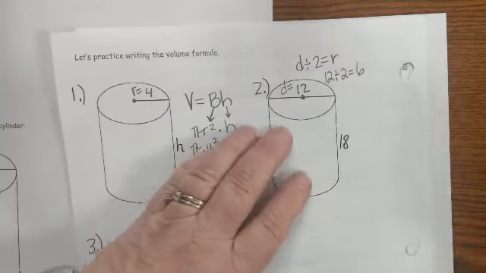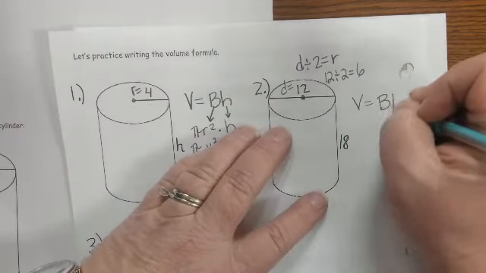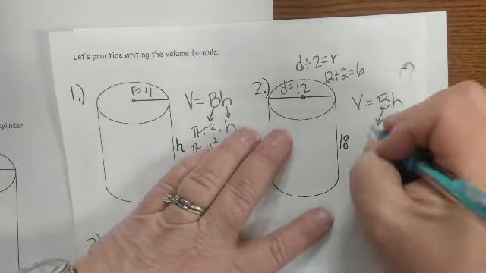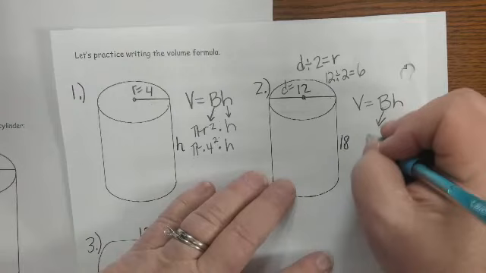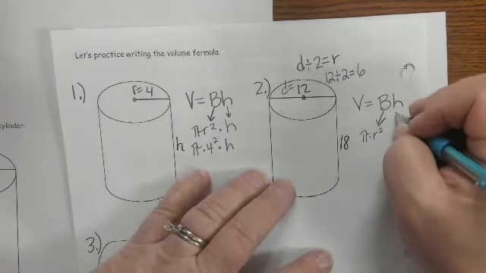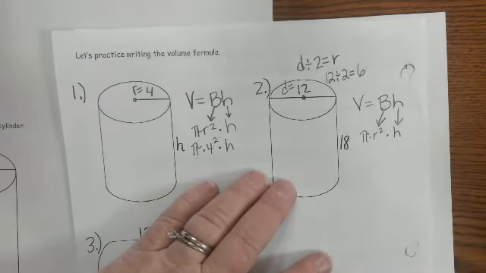Then I'm going to write my formula, non-negotiable, V equals big BH. I'm going to write an arrow from my big B. And for a cylinder, my area of my base is represented by pi times radius squared, and then I still have to multiply that times the height of the cylinder. Okay? So now I'm going to plug in what I know.